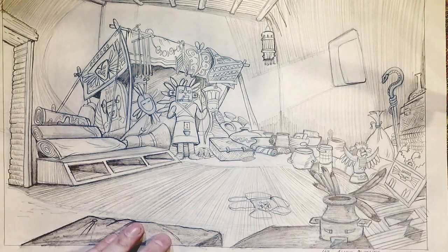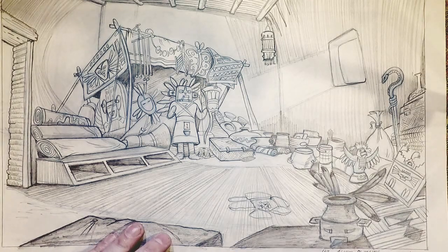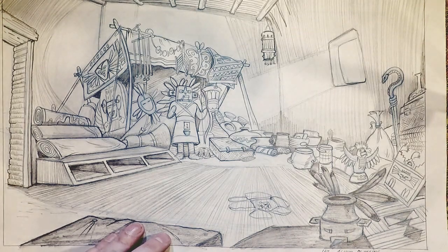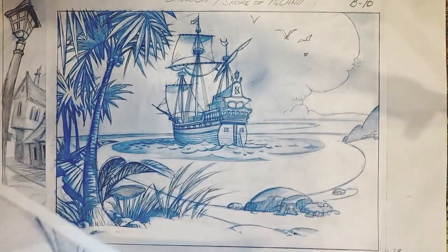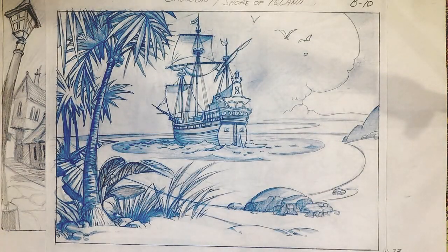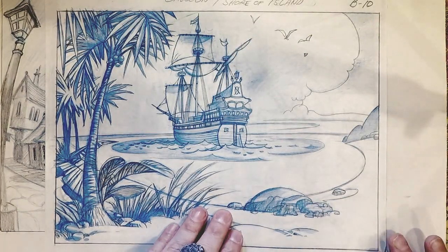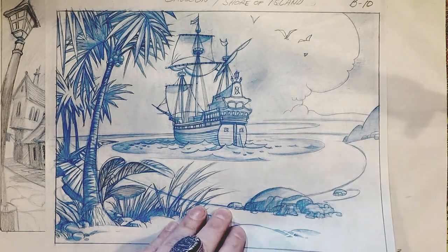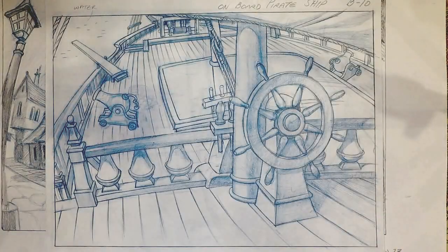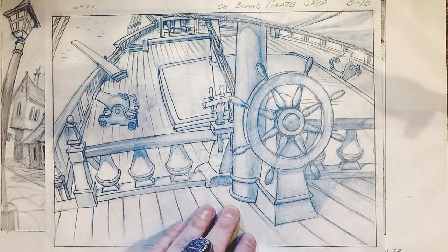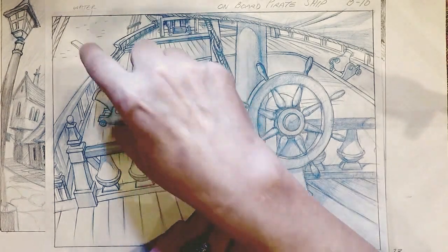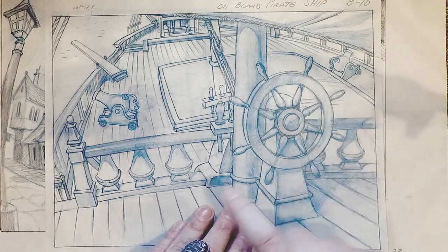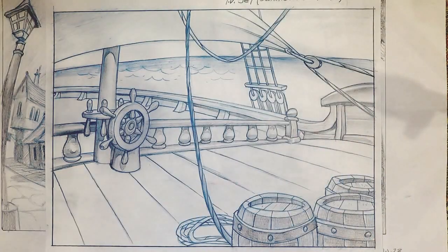This is the bad guy's place where he's stolen all of the religious artifacts, and he's hiding them in his hideout. A Spanish galleon. Beautiful, simple but beautiful. There's on board the pirate ship. Totally functional. We've got several areas where action could be staged.